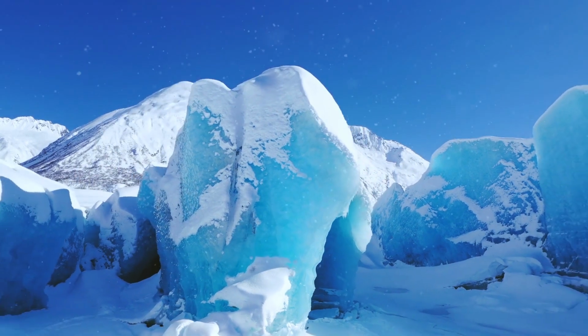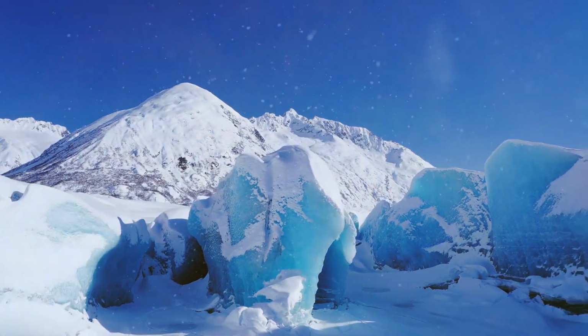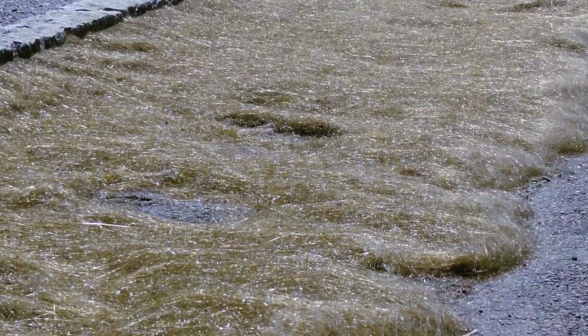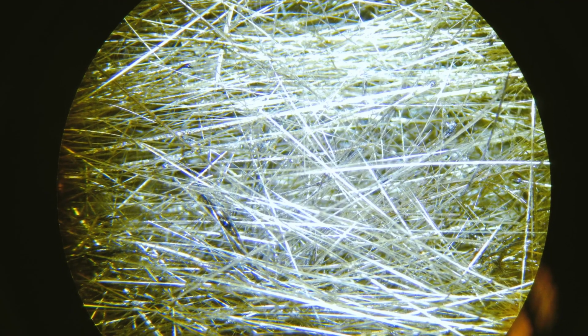But it's not only ice that creates amazingly beautiful things. Fire can do it too. Look at Pele's hair. These thin threads may look golden and pretty, but they're very dangerous to pick up.